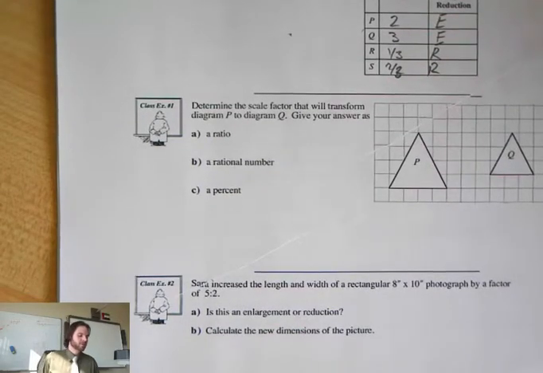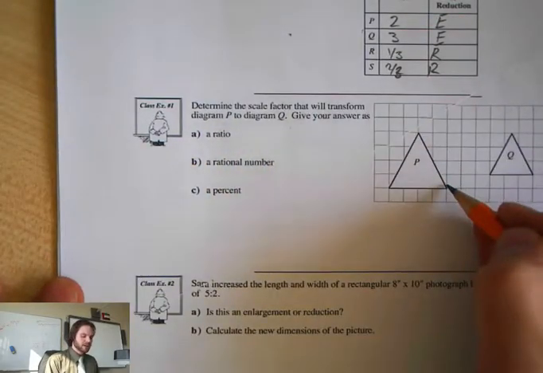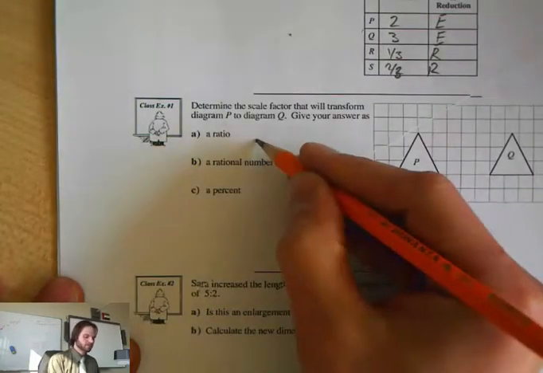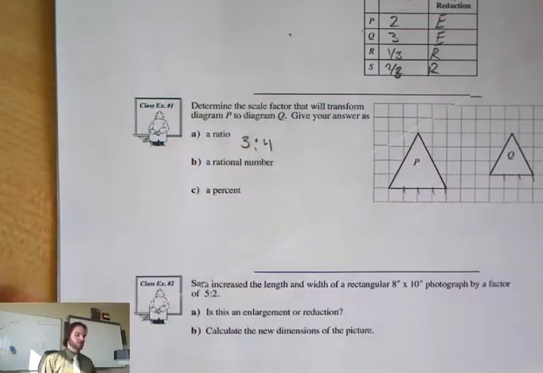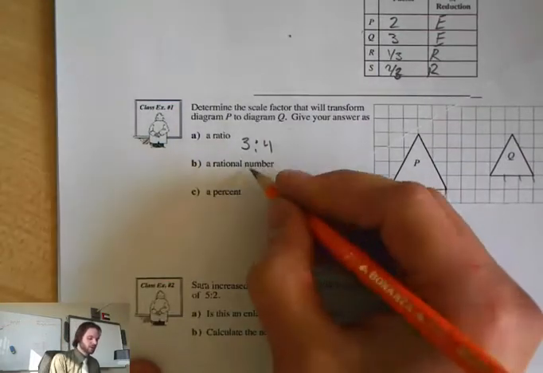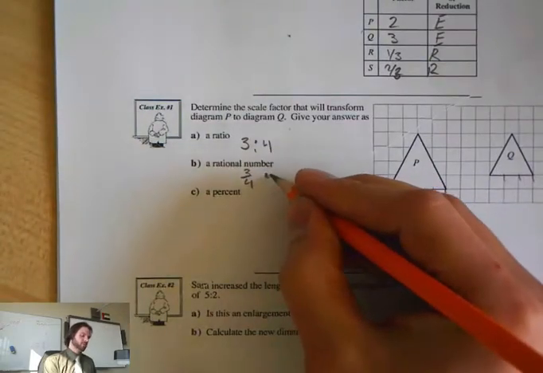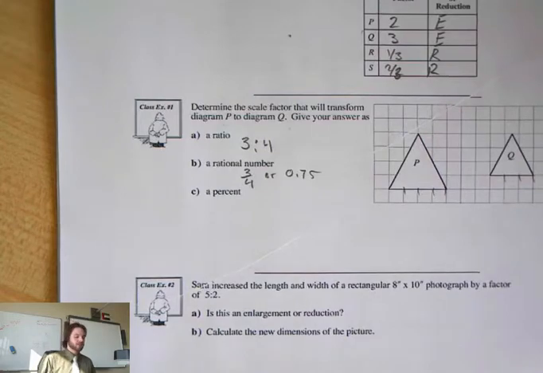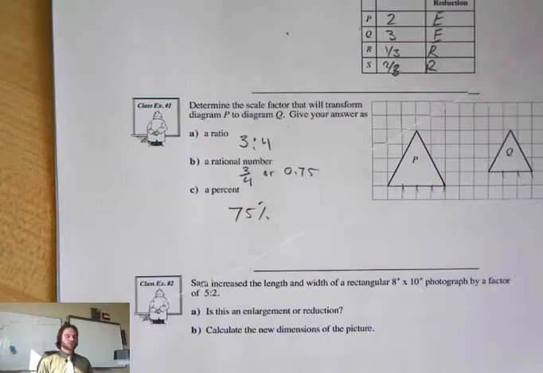So let's take a look at the second one here. It says, determine the scale factor that will transform diagram P to diagram Q. So P is, here we look at it, 1, 2, 3, 4. So that's my original. And we want to go to my new, which is 1, 2, 3. So it is 3 to 4. Now it says, what is the rational number? Well, that's 3 over 4. That's my scale factor. Or, if you want to be specific, you can go 0.75 in decimals. Next one says, as a percent, 75%. So that one there is a reduction.